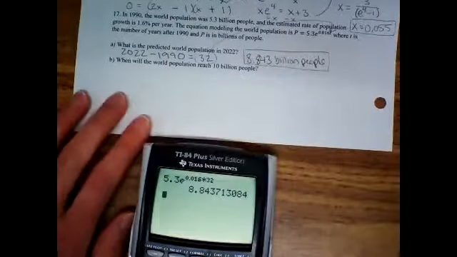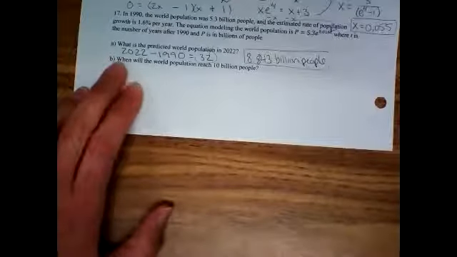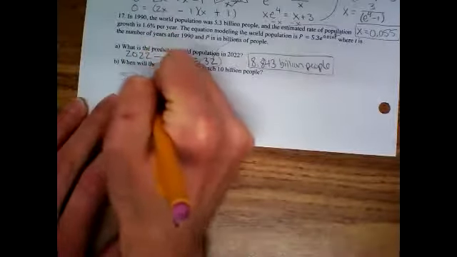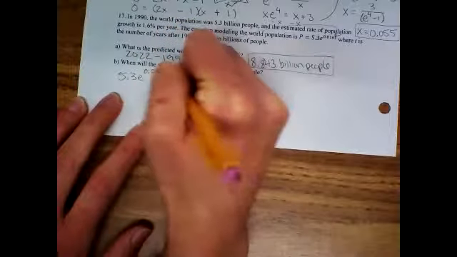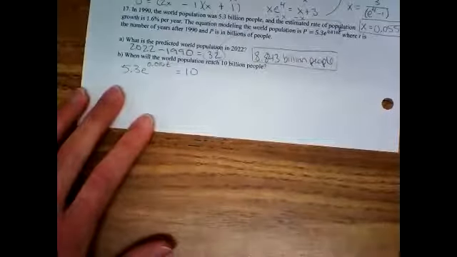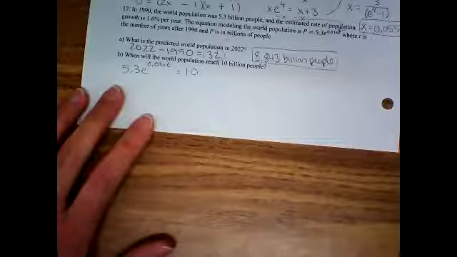All right, letter B. So this time we're looking for t, we don't have the time. When will the world population reach 10 billion people? So what you're going to do is take this equation and set it equal to 10, and we're going to solve it for time. I realize that there are some decimals in there. Number one, you're going to be okay. And number two, you have a calculator. And number three, you're going to be okay. All right. Everyone panics because of the decimals.